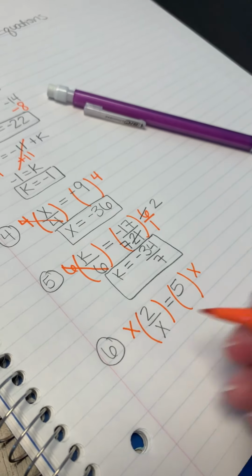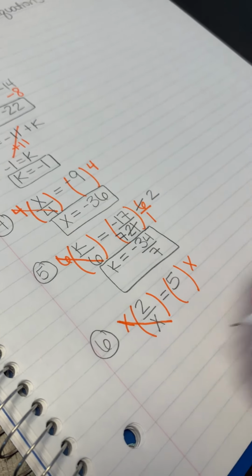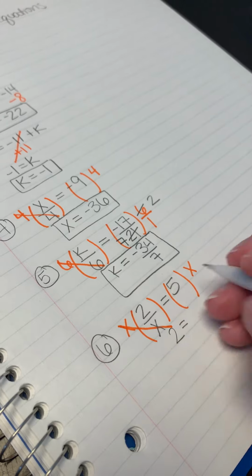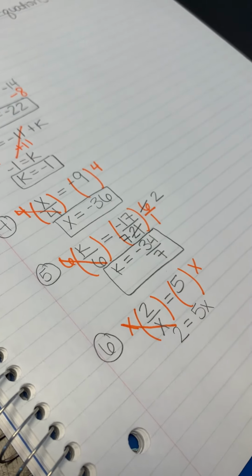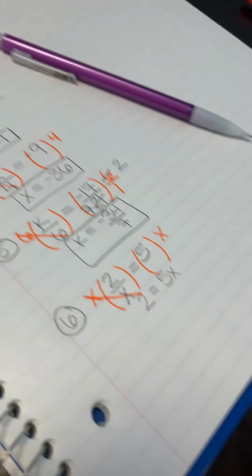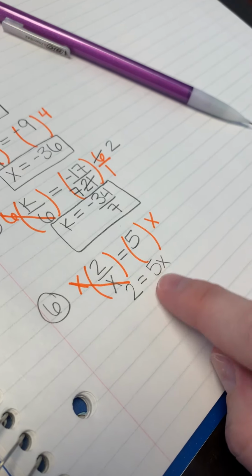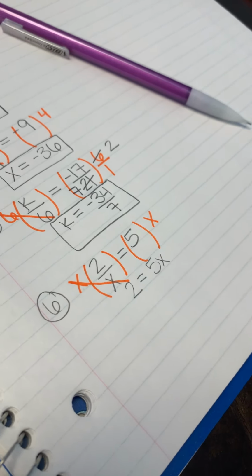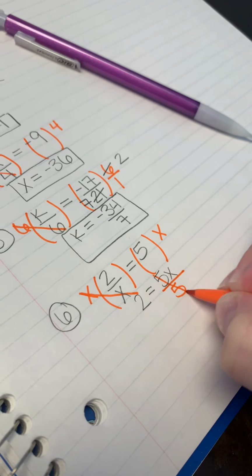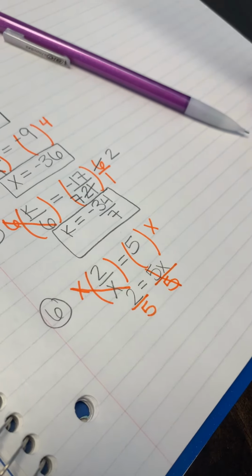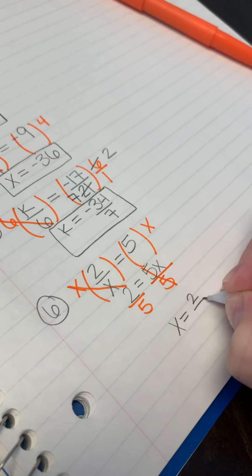Now by doing that, this x cancels, leaving us with 2. And over here we get 5 times x, which is 5x. Well, now the x has moved to the right side. We can isolate it by doing the opposite of multiplying. See, 5 times x. So the opposite of 5 times x would be to divide by 5, which leaves us with an answer of x equals 2/5.